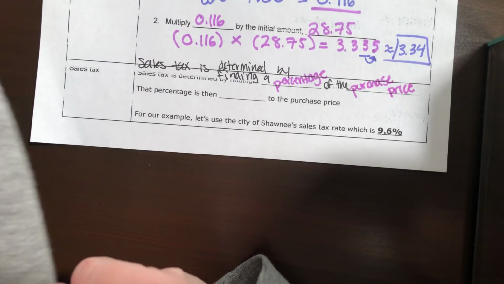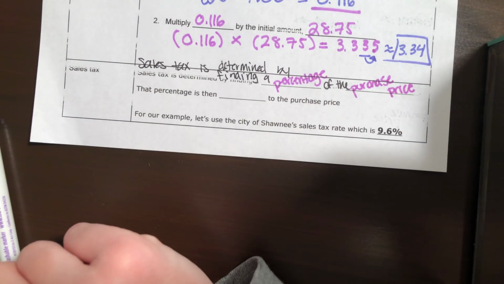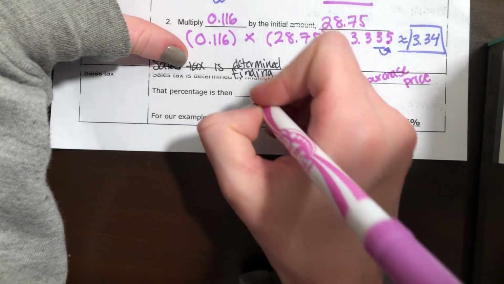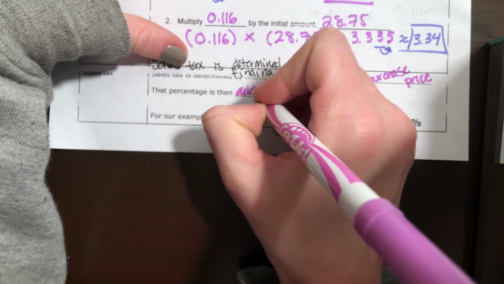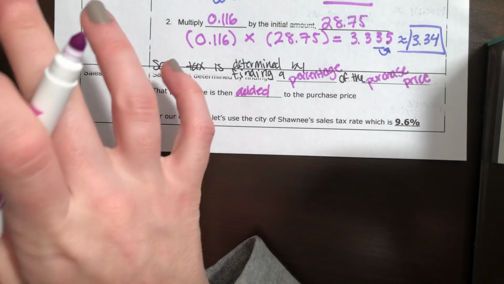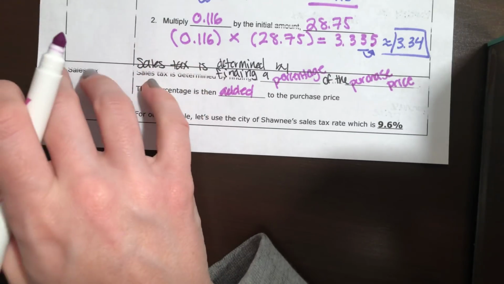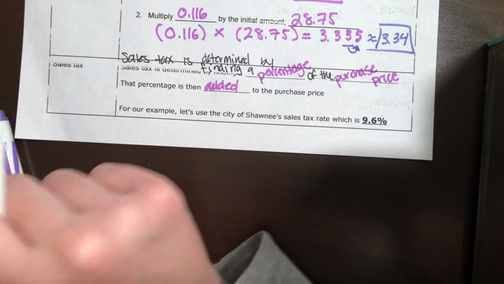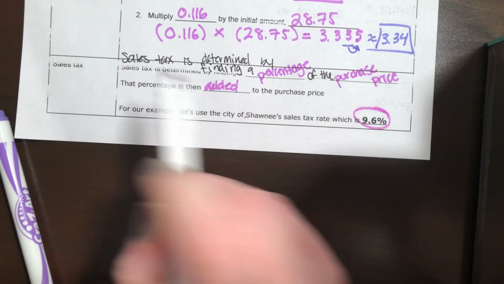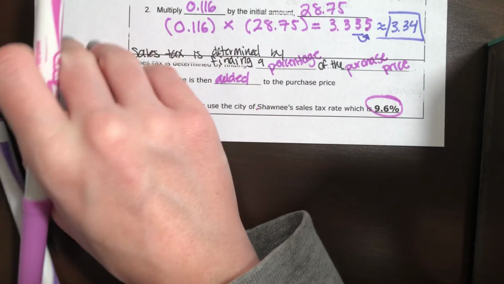Then that percentage we find, that amount, is then added to the purchase price, or the initial amount, for our final amount. So for the next example, we're going to use Shawnee's sales tax rate, which is 9.6%.